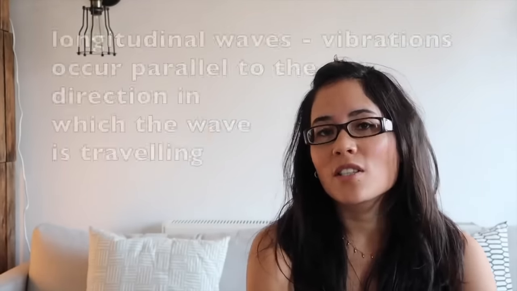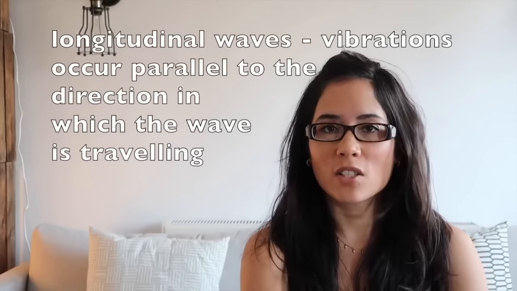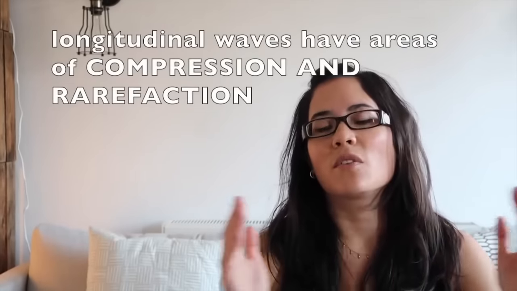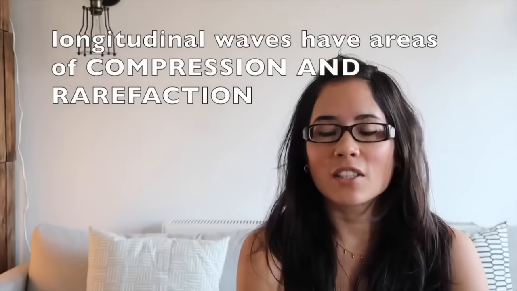Longitudinal waves: vibrations this time occur parallel to the direction in which the wave is travelling. Your key example here is a sound wave. Be prepared to draw a longitudinal wave, and notice that there are periods of rarefaction and compression, so it's like a slinky. Where it comes close together, that's compression. Where it moves further apart, that's a rarefaction.